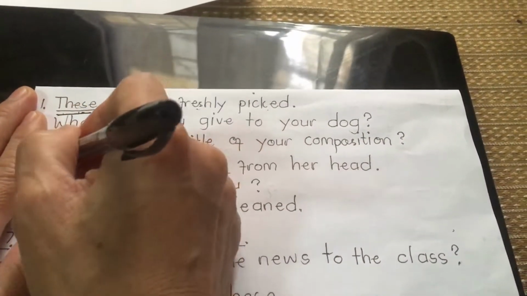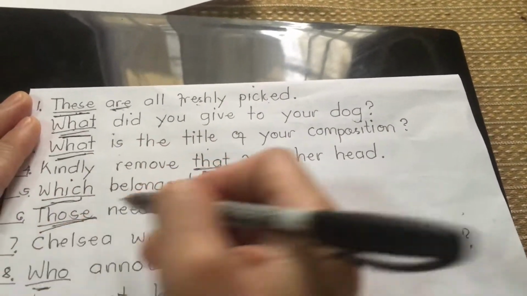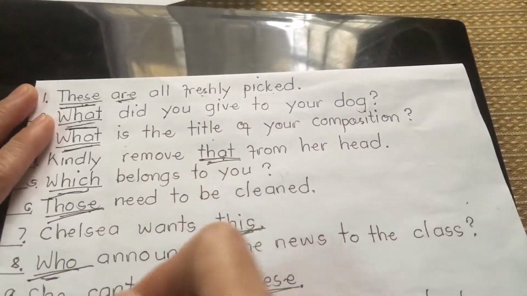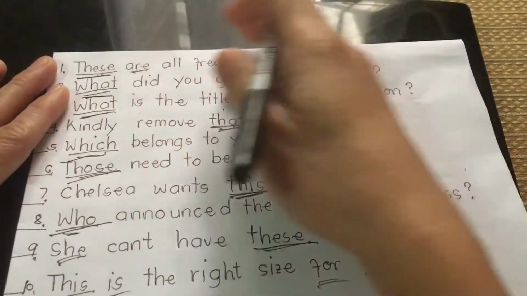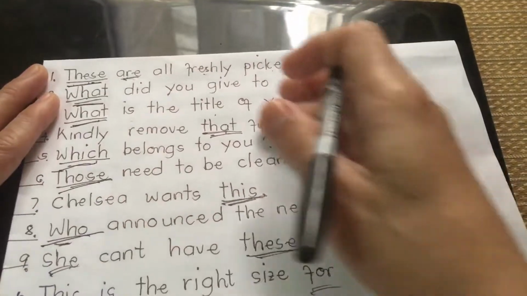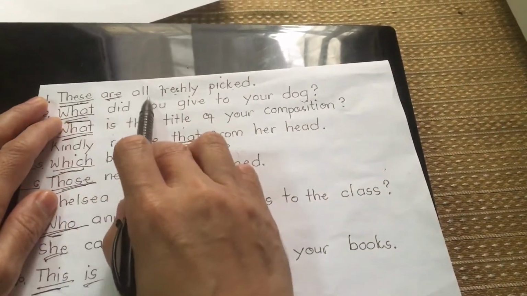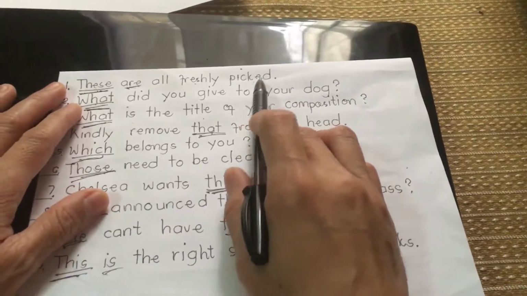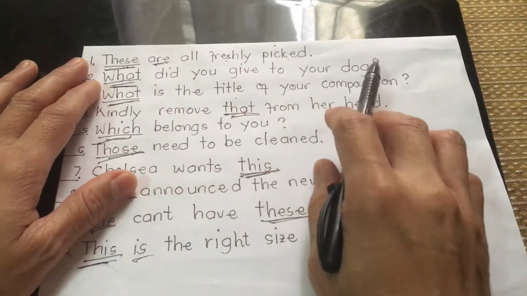What, next, that, which, those, these, who, then these, and these. These are all pronouns. And what kind of pronouns? We're going to discuss each. What kind of pronouns? This one. These are all freshly picked. From the word this, that means to say these are all freshly picked.